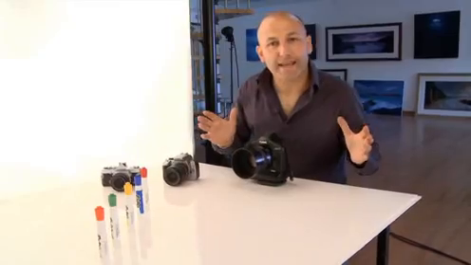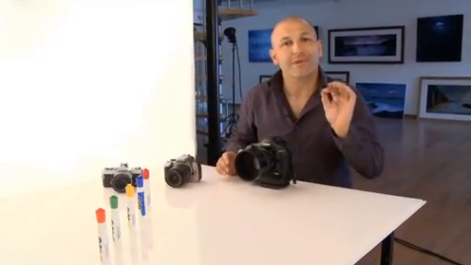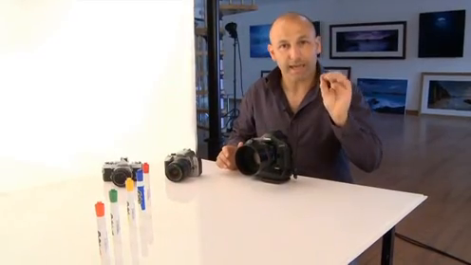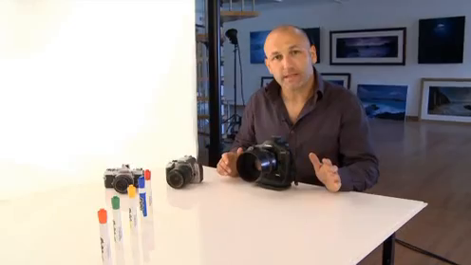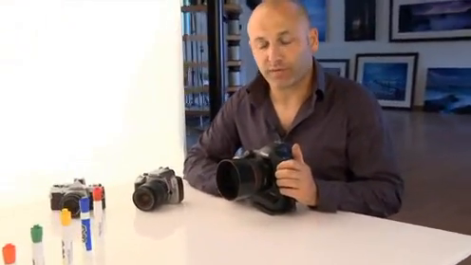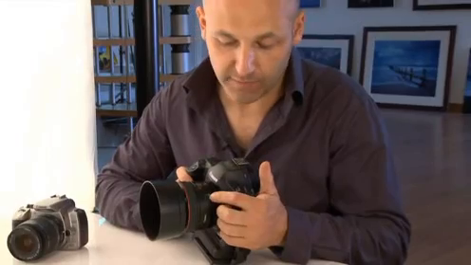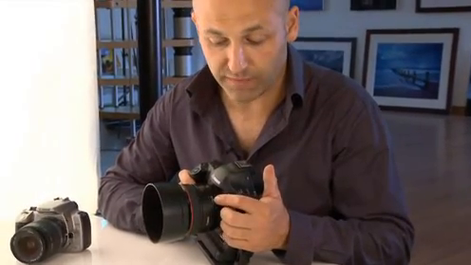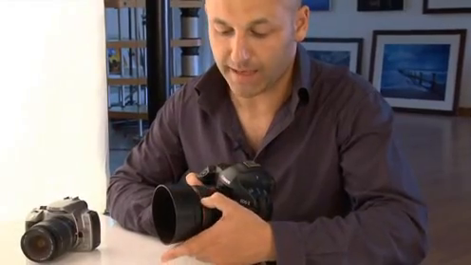Okay, what we're going to look at now is focus, because it's absolutely critical that you get a part of your image sharp and in focus. Now there are two ways you can do this. There are autofocus or manual focus. On manual focus, you'll find a setting on the lens here where you can flick it from AF to MF, that's autofocus to manual focus, and then it allows you to control the focus distance manually.